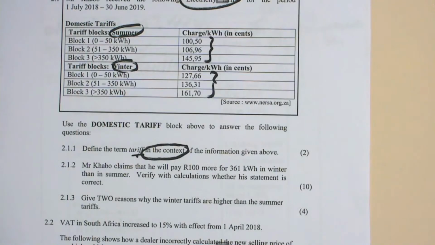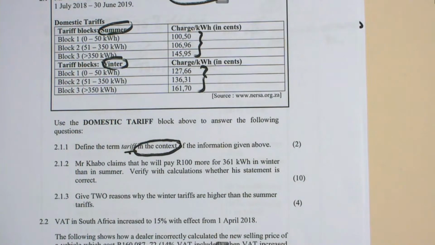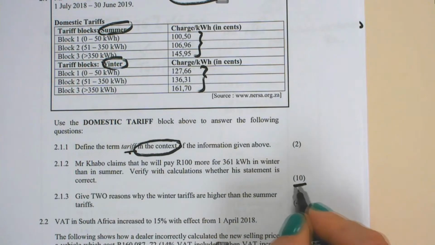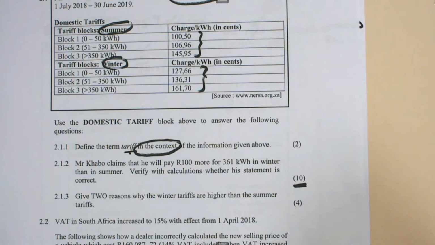3.1.2, Mr. Gabo claims that he will pay R100 more for 361 kilowatt hour in winter than in summer. Verify with calculations whether his statement is correct. Now, the learner should be led by the number of marks to know that this is a long answer.